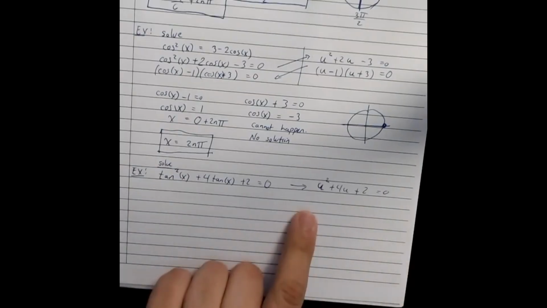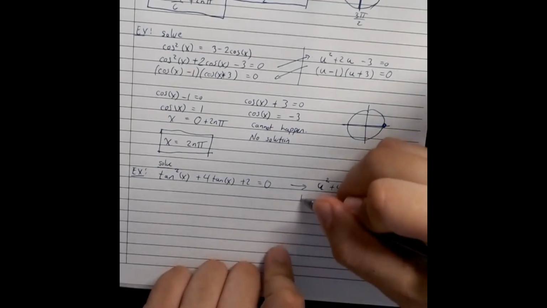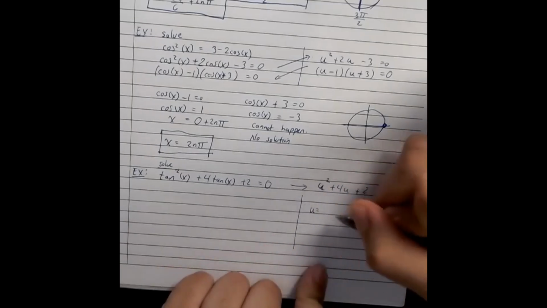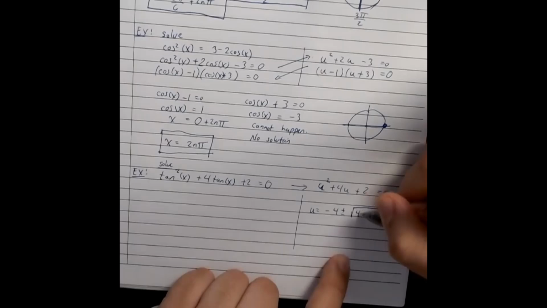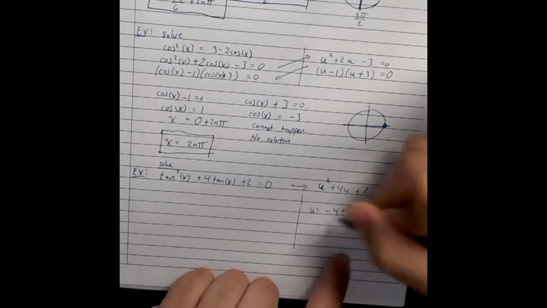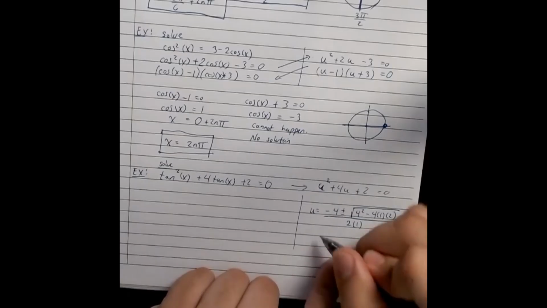But factoring is not the only way that we can solve a quadratic equation. We also have the quadratic formula. Here we can say u is equal to negative b plus or minus the square root of b squared minus 4 times a times c, all of that divided by double the value of a.